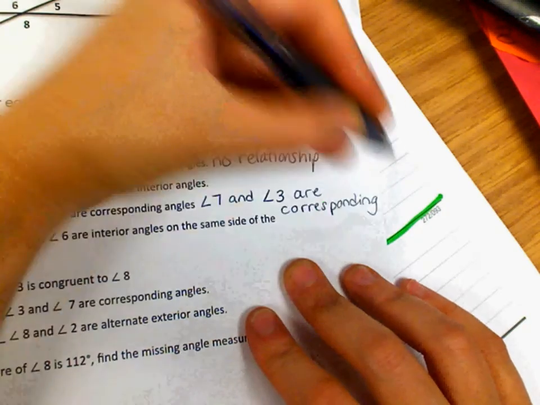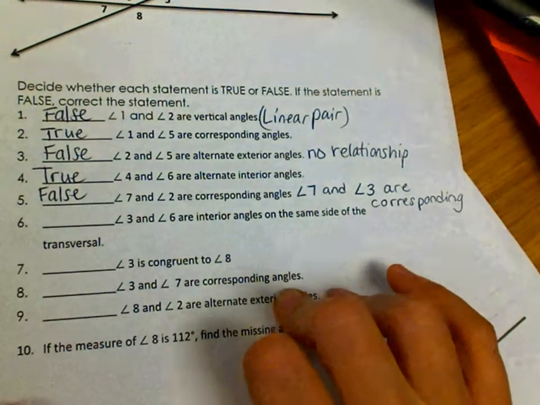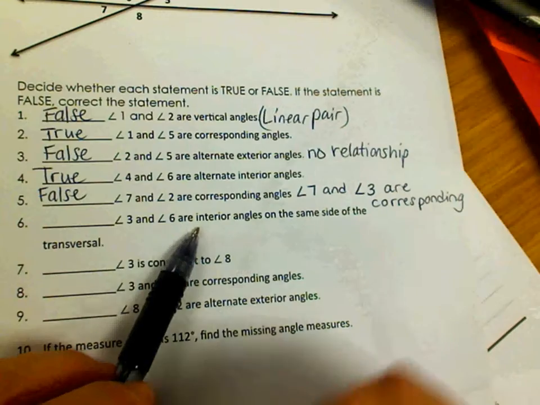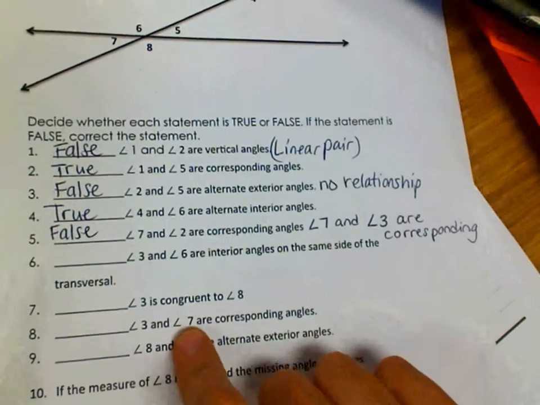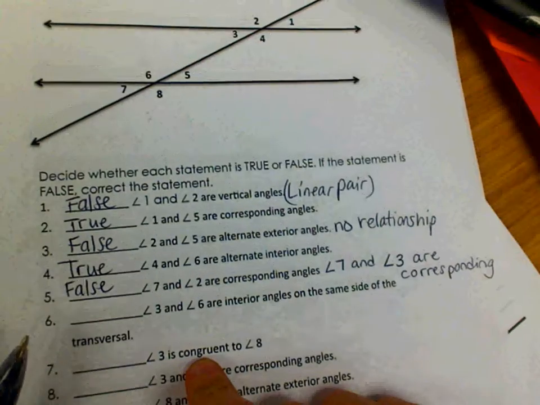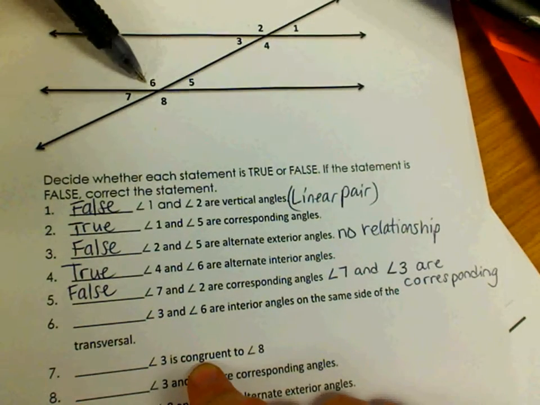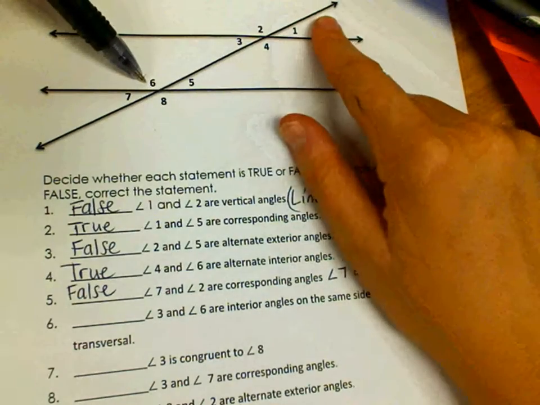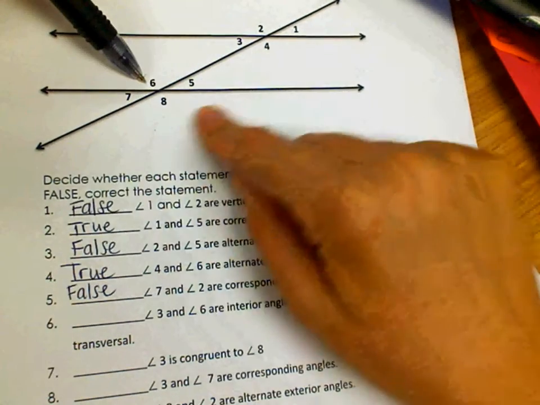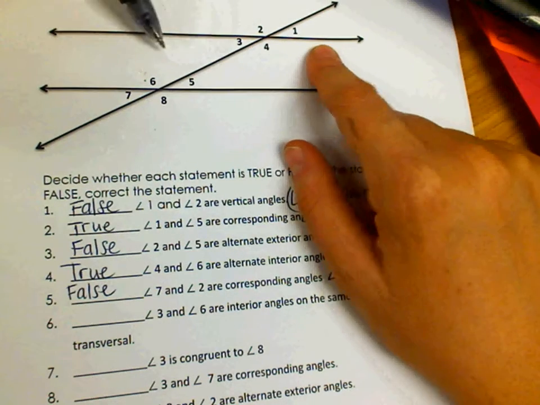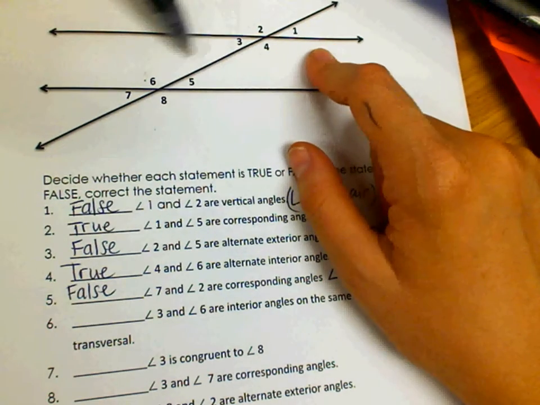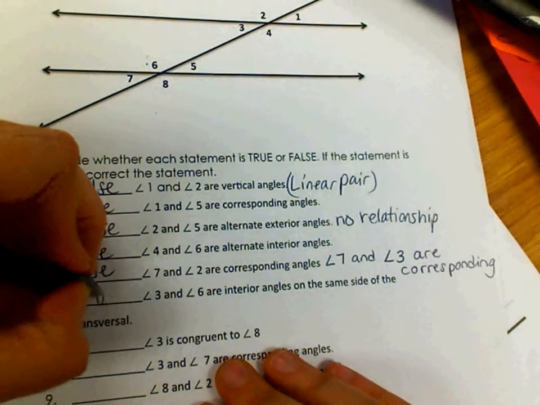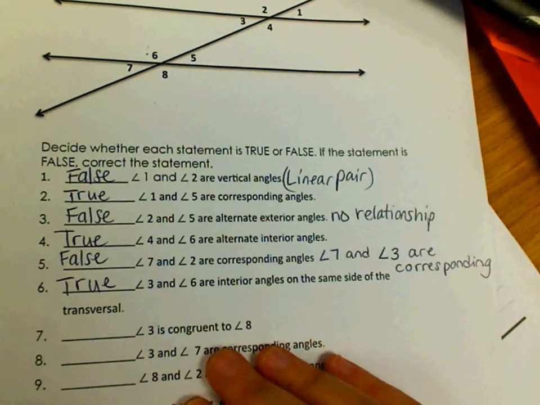Okay. Number 6. Angle 3 and angle 6 are interior angles on the same side of the transversal. Interior means inside. Angle 3 and angle 6 are definitely both interior. Now, are they on the same side of the transversal? The transversal is this line here, and angle 3 and angle 6 are both situated on the left side of the transversal. So this is true. They're interior angles on the same side of the transversal.